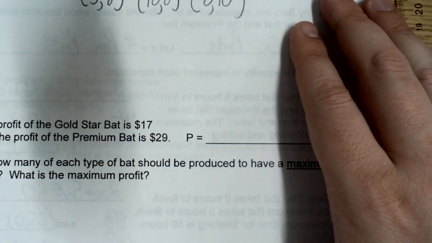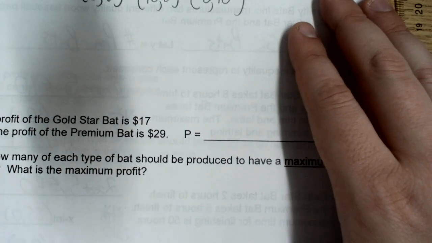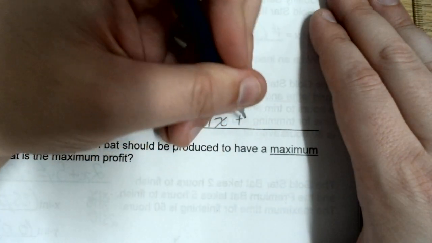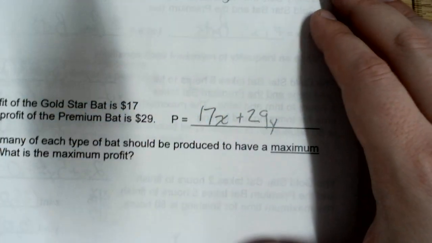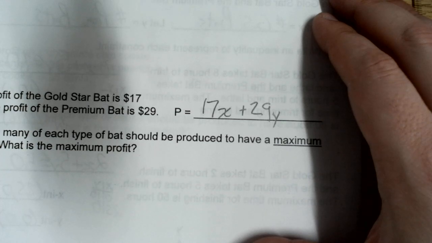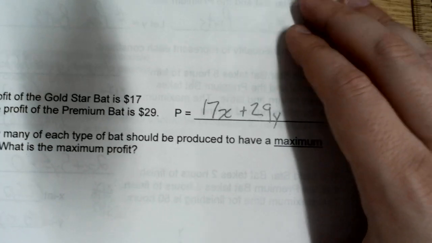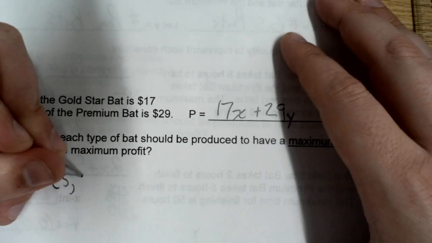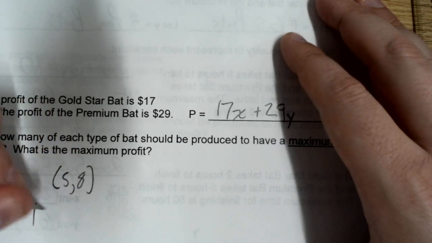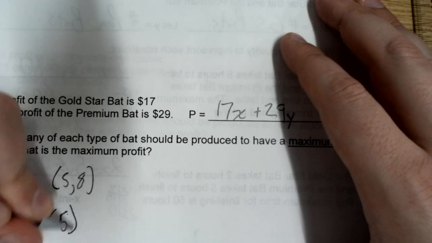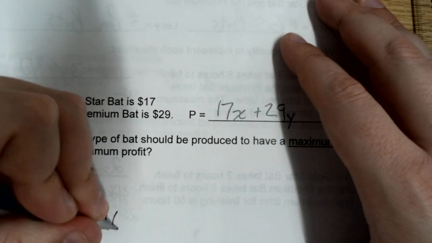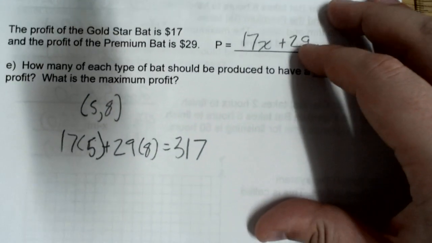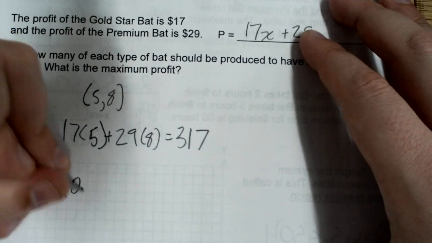Last but not least, it tells me my profit for this would be $17 for the Gold Star bat, $29 for the Premium bat. So for each of those, I'll work that out. And when I do the 5 and 8, 17 times 5 plus 29 times 8 gives me 317.